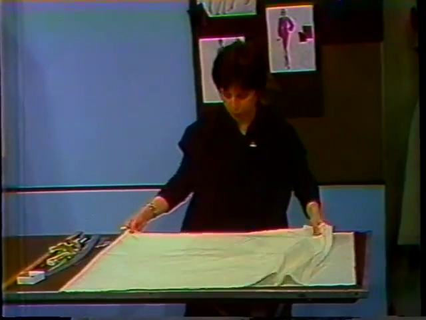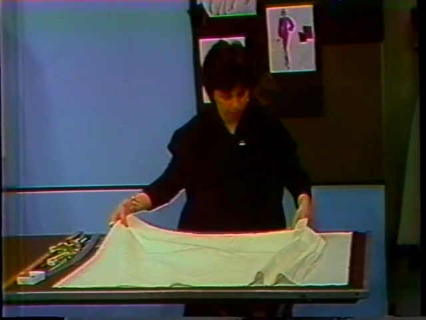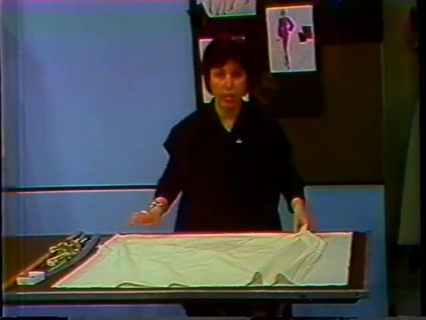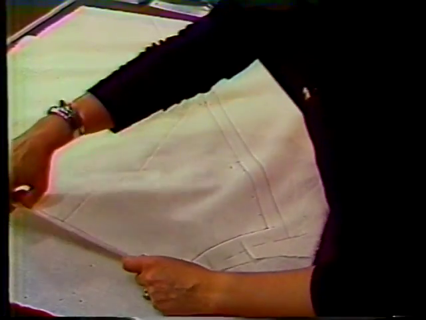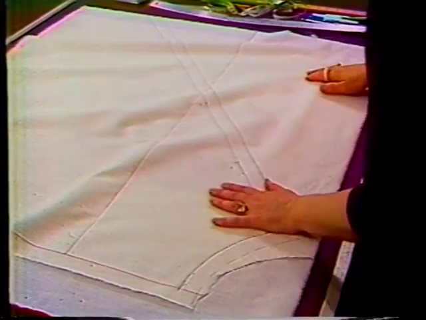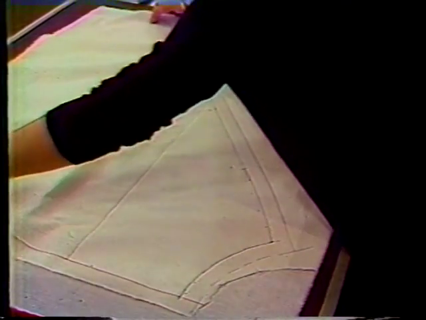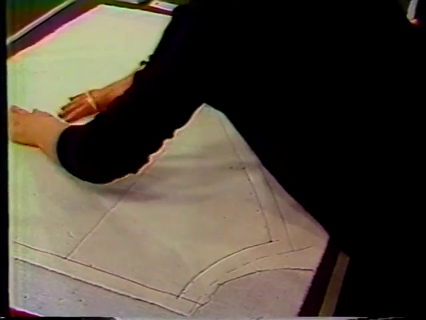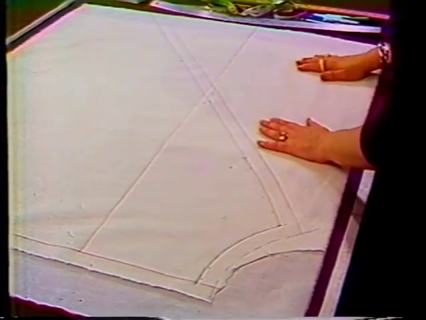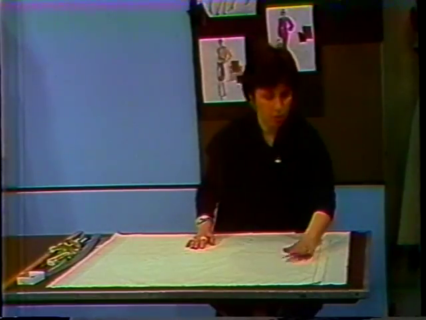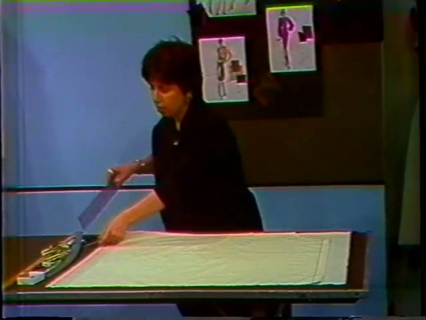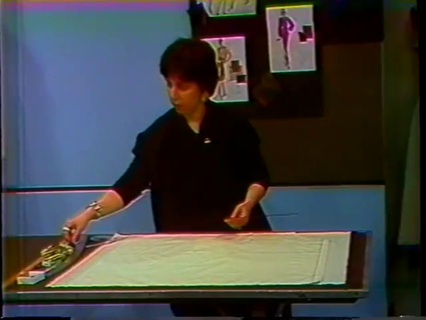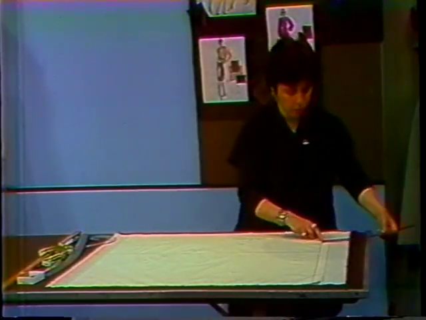Lay the front over the back, grain to grain, allowing just a little extra at the center back for any differences there might be in the figure contour. Put it in place and check to see that the straight grain of the front is on the straight grain of the back.